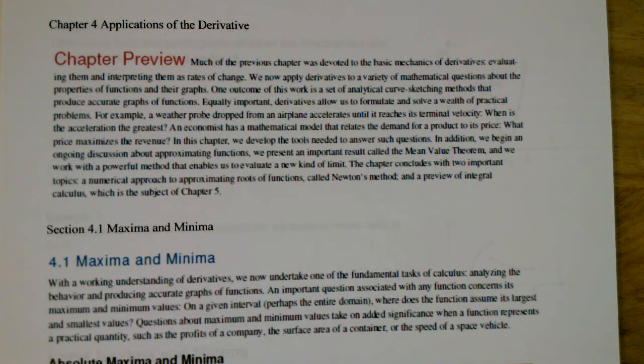Okay, and an economist has a mathematical model that relates the demand for a product to its price, and what price will maximize the revenue. So in chapter 4, we're going to develop tools needed to answer such questions. In addition, we'll begin an ongoing discussion about approximating functions. We're going to present an important result called the mean value theorem, and we will work with a powerful method that enables us to evaluate a new kind of limit.